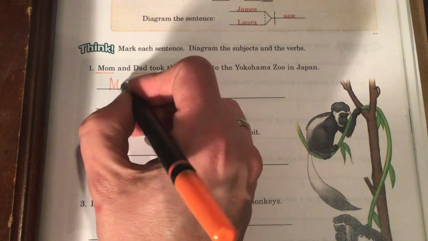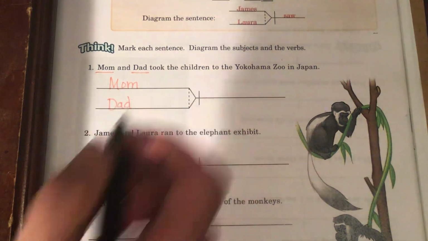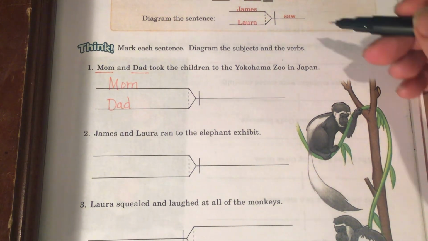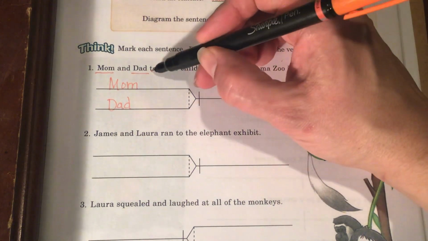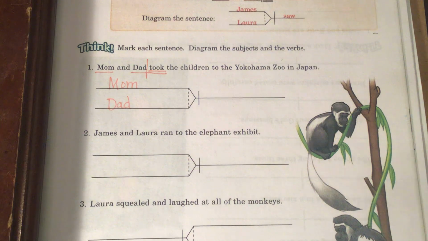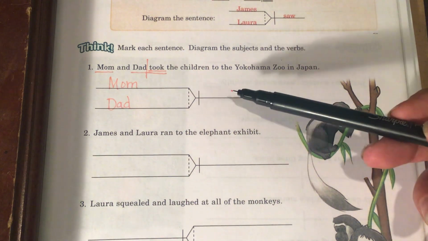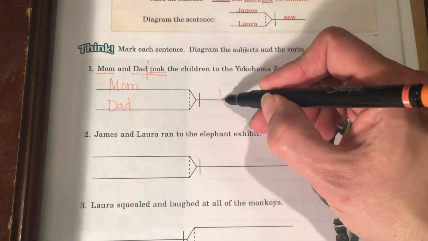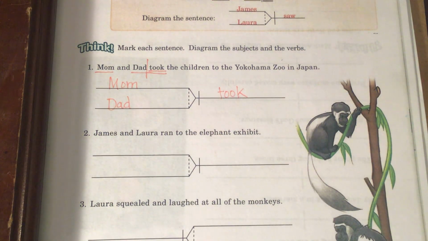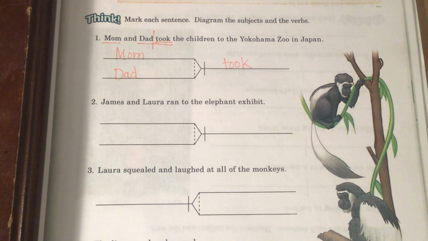So you write Mom here, the first one, and since Dad's the second subject, it's going to go on the bottom line. What did Mom and Dad do? Well, we're looking for our verb in the predicate. Mom and Dad took, and we underline the verbs 2 times, and we separate it there with our vertical line. So again, we have the vertical line here, separating the subject from the predicate, and we just write the verb or verb phrase on the line. That's all we have to do here. It's kind of simplified in these sentences, which is really helpful because we're just learning how to do this.